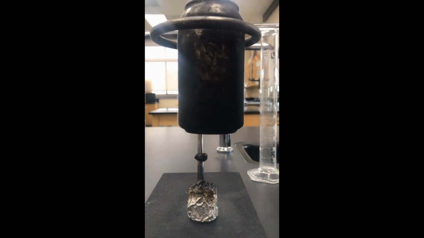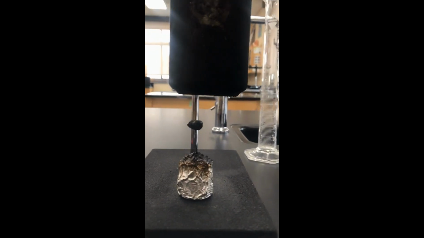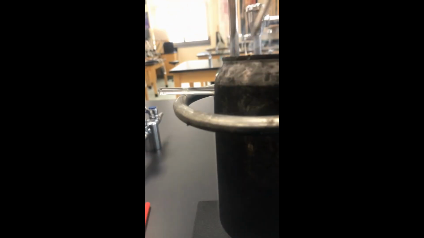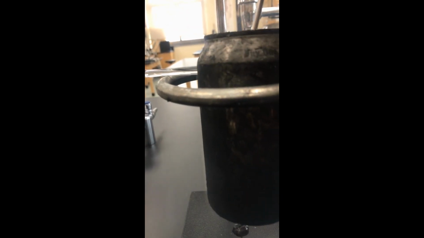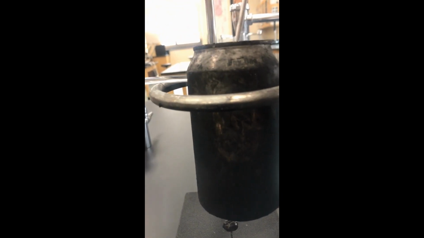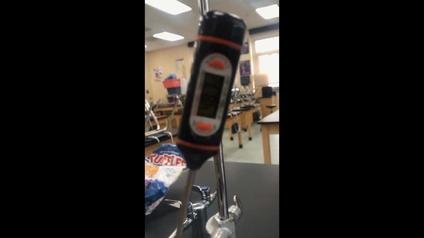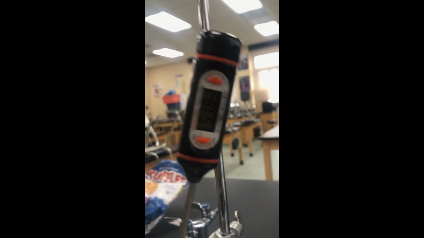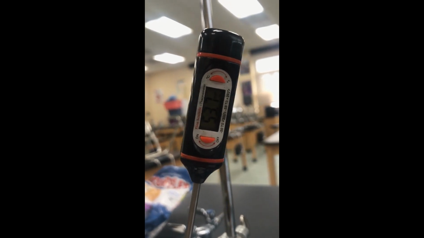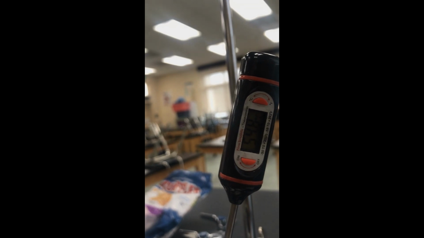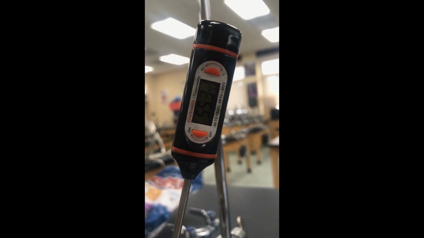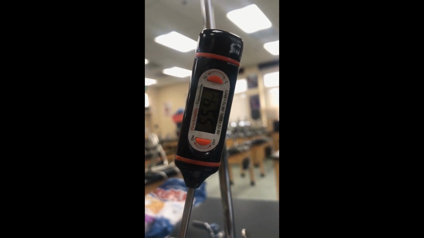And there we are. Okay, so let's go ahead, insert the thermometer, and see what we got for our final temp. Still climbing there. We're up to 56.